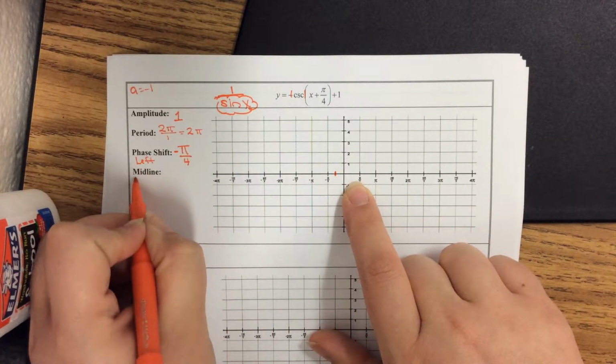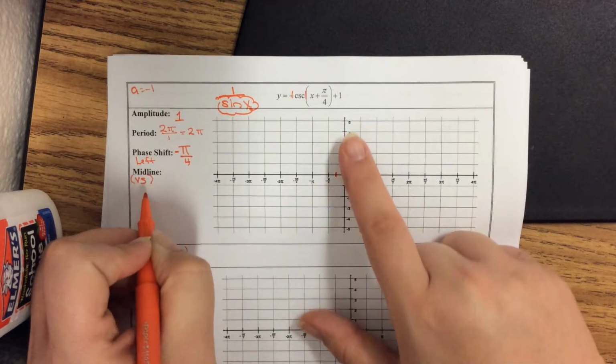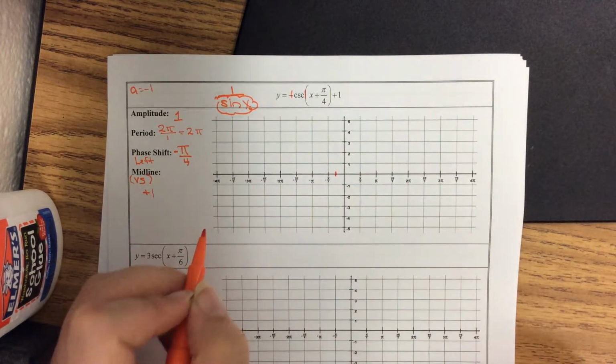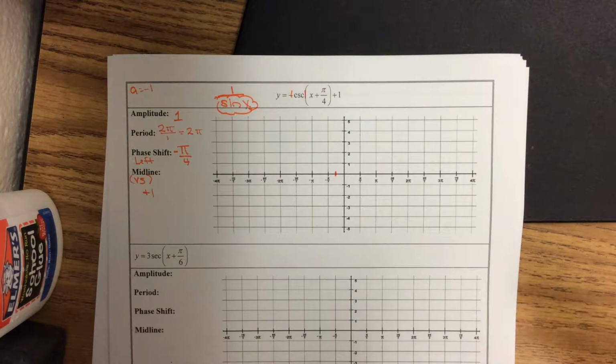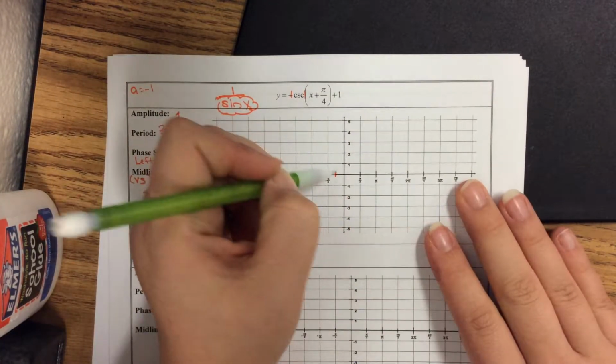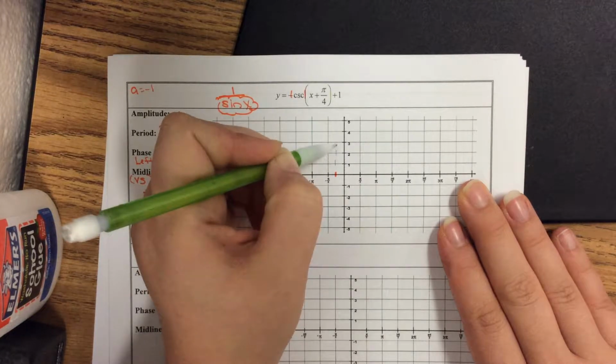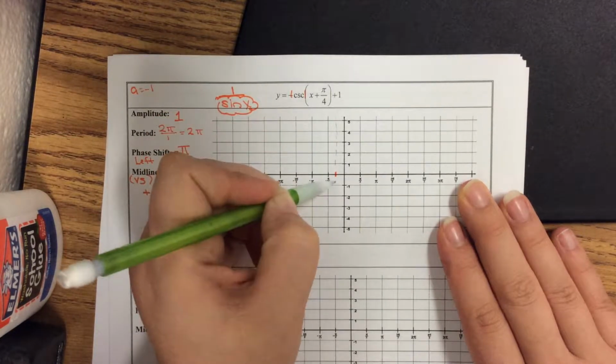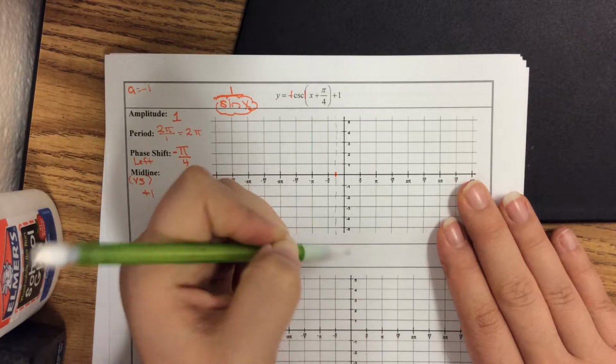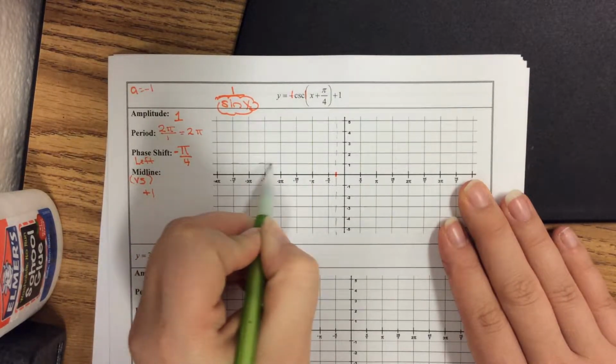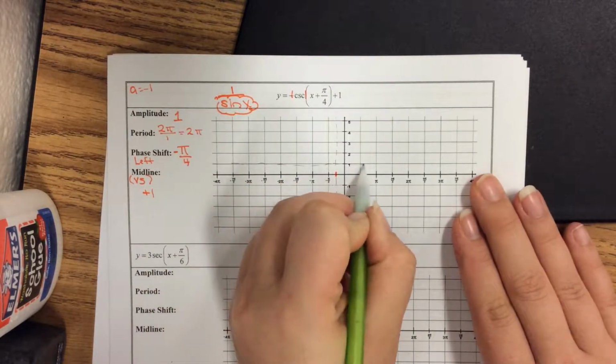Midline, think about that as your vertical shift. In this case, +1, so it's going up 1. Just like we're graphing sine and cosine, we are going to shift this over to pi over 4, which is half of pi over 2, for my new y-axis, and up 1. So this is my new horizontal axis.